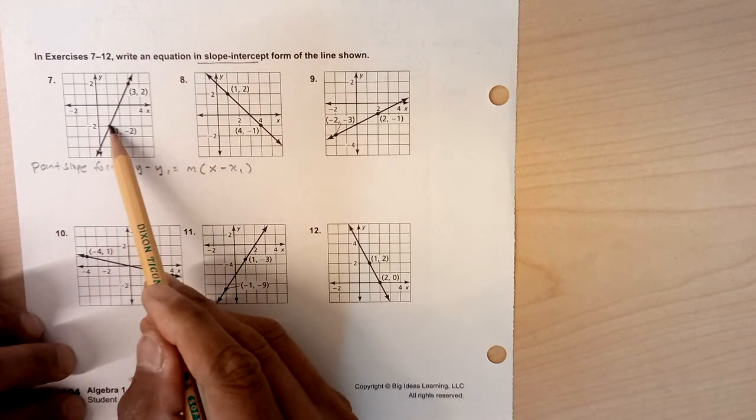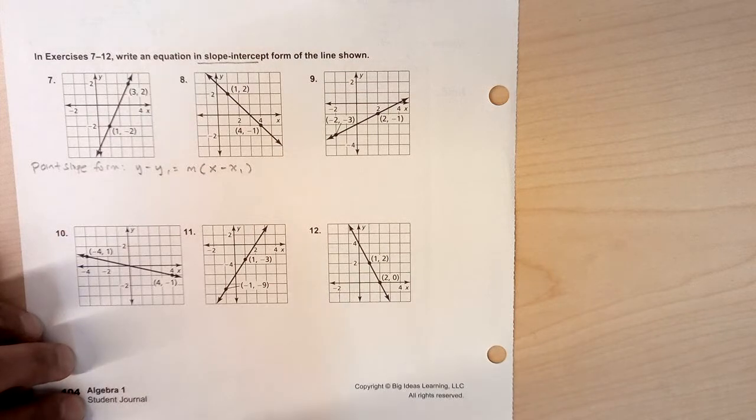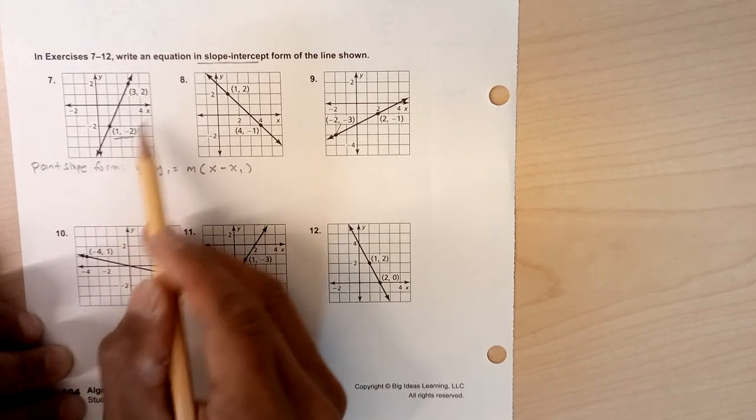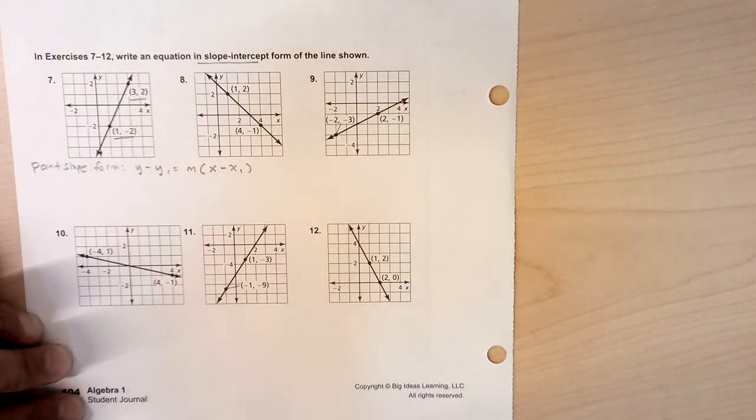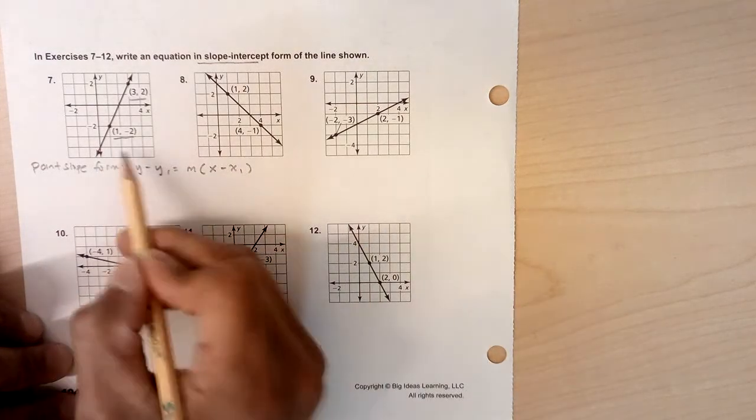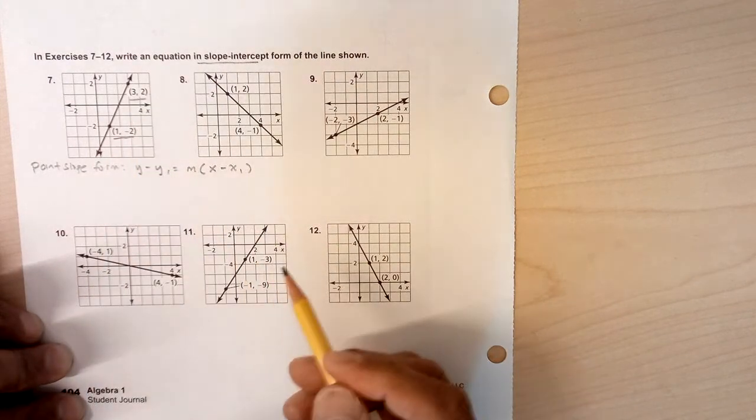On exercise or problem number 7, I'm given 2 points, and then I need to figure out the slope of the line. So I could either use this point or this point when I plug that into point slope form. It actually won't matter. I'm only going to use one of them, but if you use the other one, you should see that you'll get the same equation in slope-intercept form. You also need to find the slope. So I'm going to use these 2 points to find the slope.